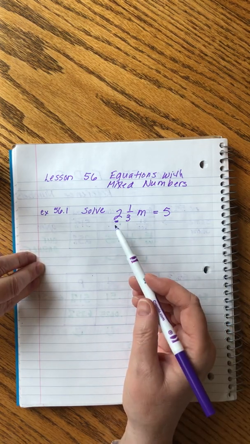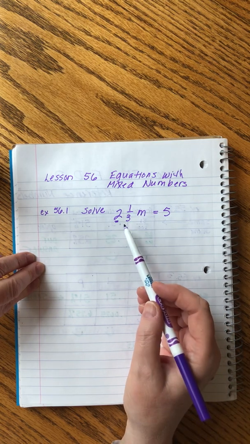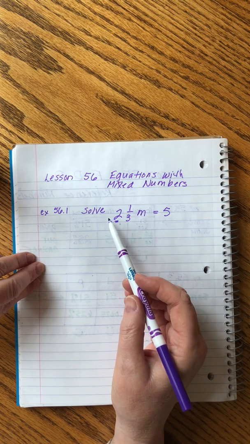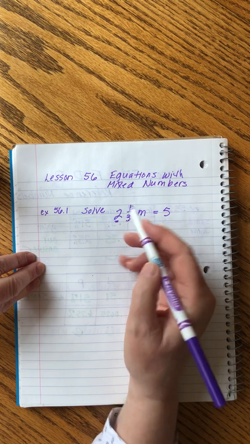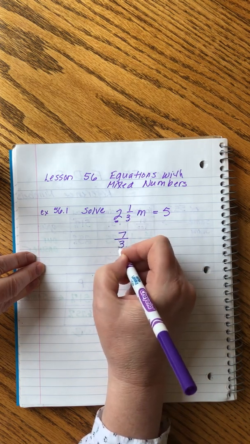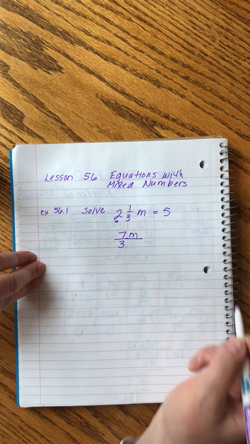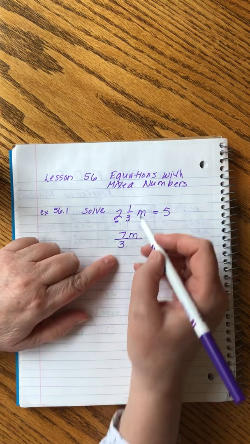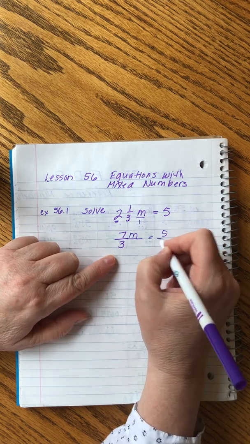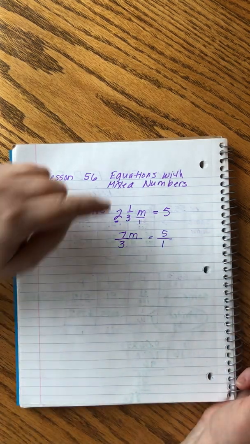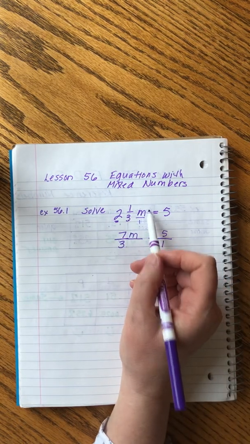So when we have an equation, we immediately, step one, convert the mixed numbers to improper fractions and make everything a fraction. So I start here. 2 times 3 is 6, plus 1 is 7. So this becomes 7/3. I put the m up here with the 7. I don't want it floating. I want it to be in the numerator, because technically we could say it's that, couldn't we? And then this equals, and again, I'm going to go 5/1. Okay? Going from here to here is huge. It's a completely different mindset. This is arithmetic, this is algebra.